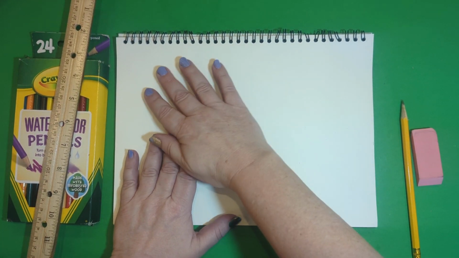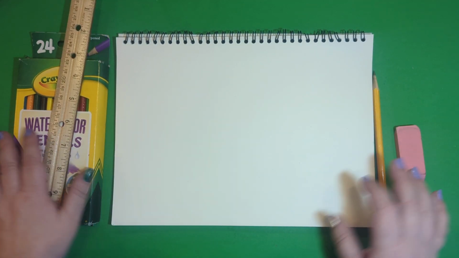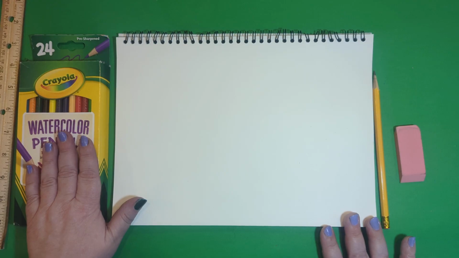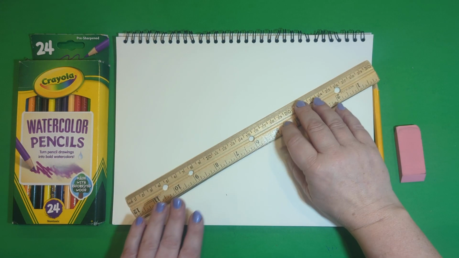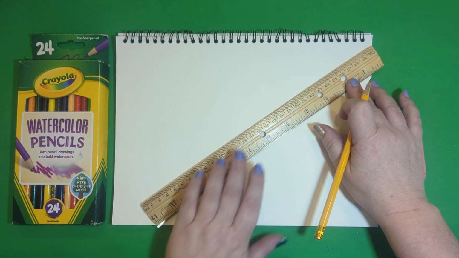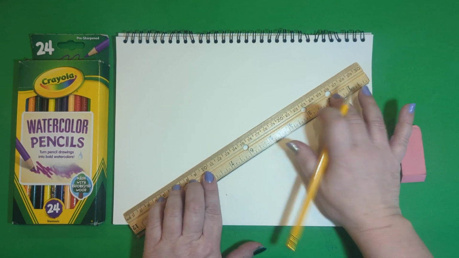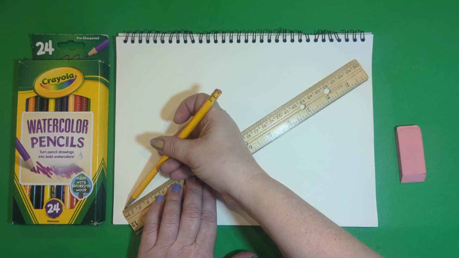Today I am going to show you how to do the Elements of Art sampler. I have my sketchbook, my pencil, my eraser, watercolor pencils for the color part, and I've grabbed a ruler, but you can use any straight edge that you have because this is not for measuring, it's just for making a line. So we're going to start by making that line.